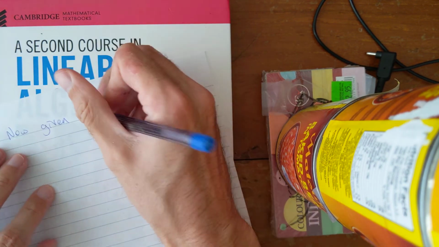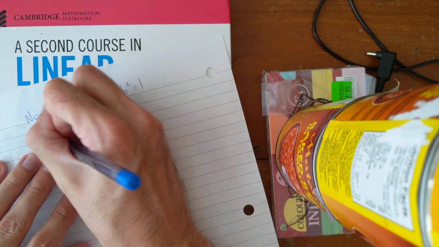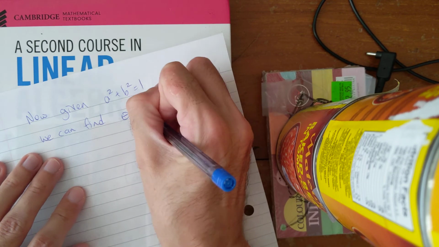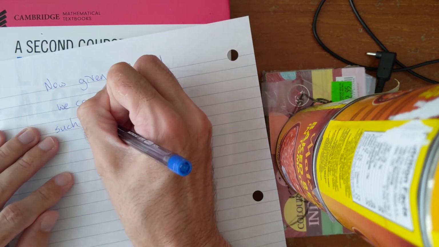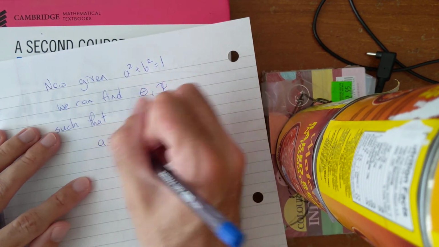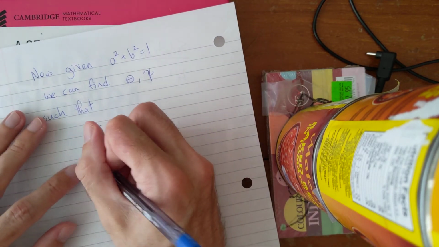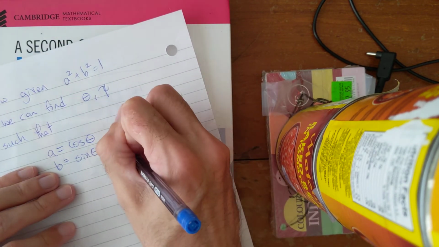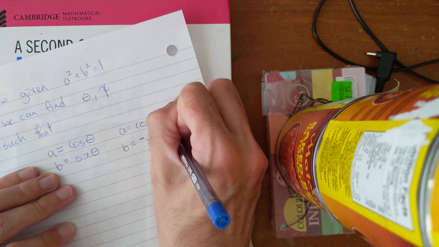Now given a squared plus b squared equals 1, we can find angles, we'll call them theta and psi, for example, such that a equals cosine theta, b equals sine theta, and we can find psi such that a equals cosine psi and b equals negative sine psi.